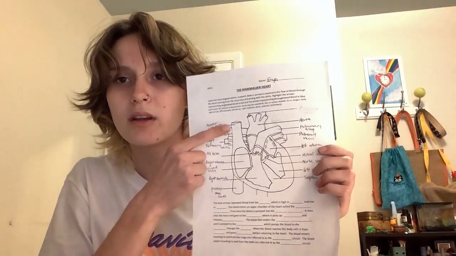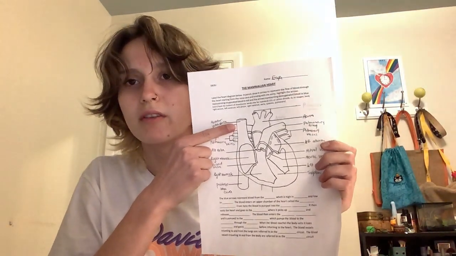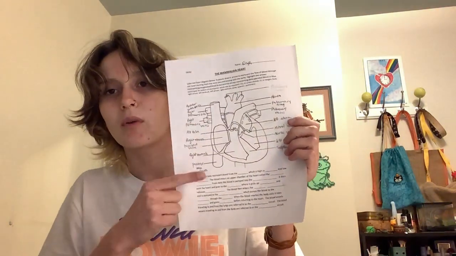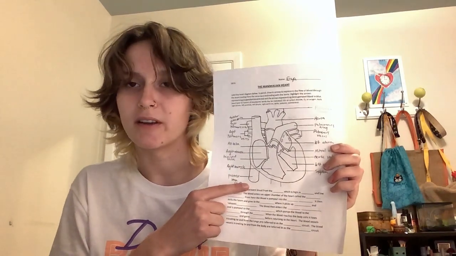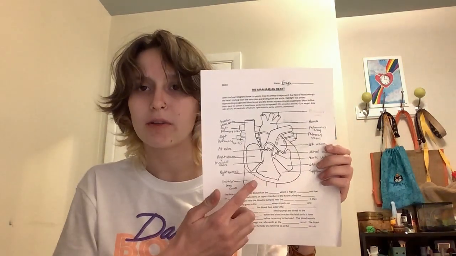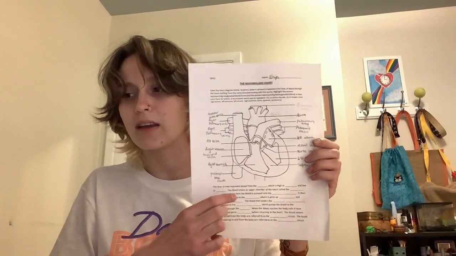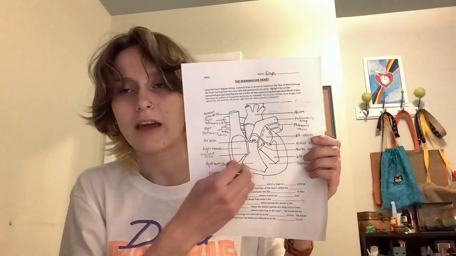This one up here is called the superior vena cava, or the anterior vena cava, and this one is the posterior vena cava, or inferior vena cava. The heart has 4 chambers, but it also has 4 valves that keep blood moving in the right direction and help it not flow backwards into the body.